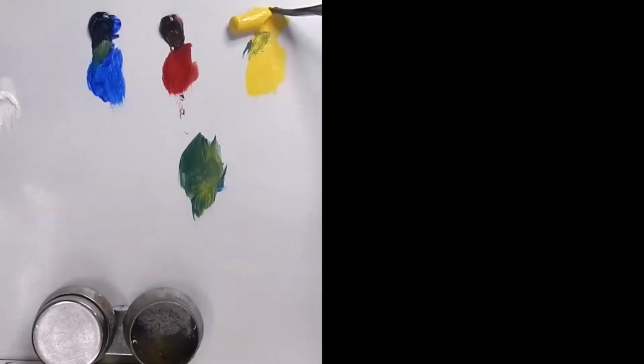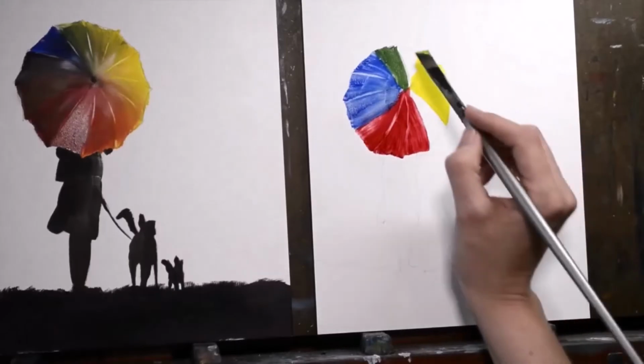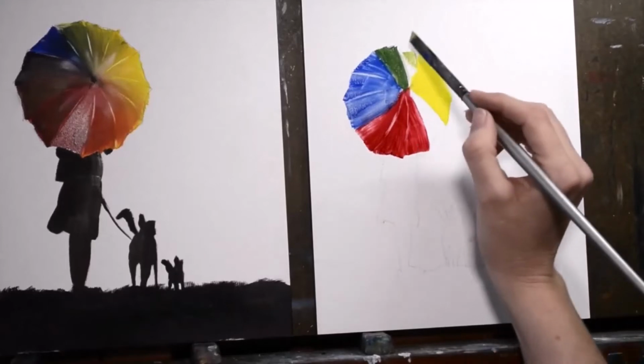Grabbing some more yellow, I'm going to make the next color. One thing that I do with my color mixing is I never mix all of it into the same pile. I want to make sure that there are different gradations of that color.